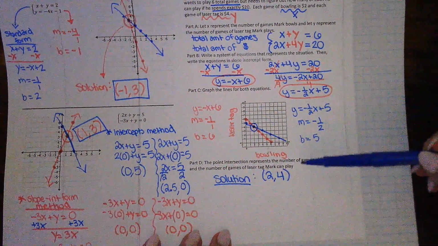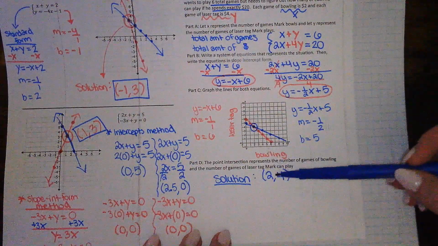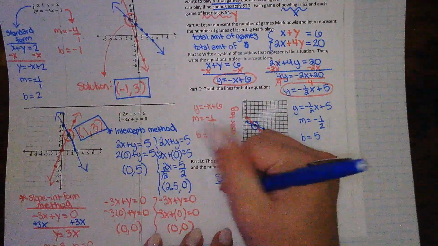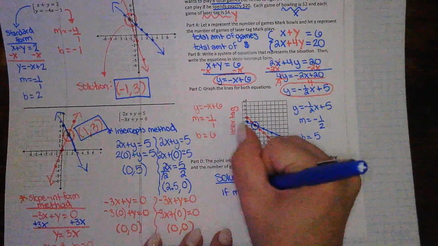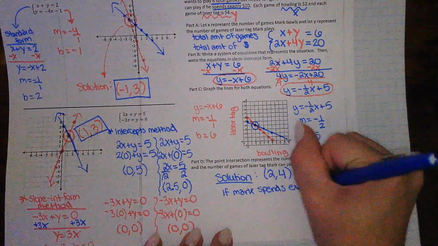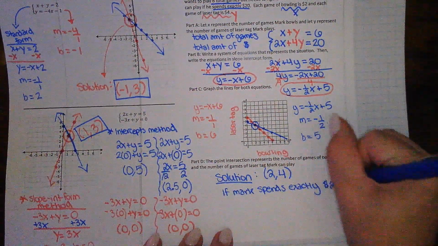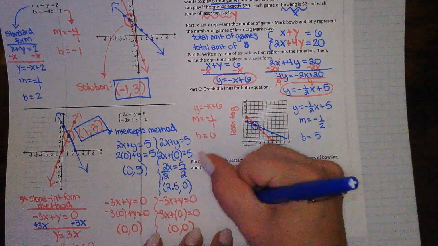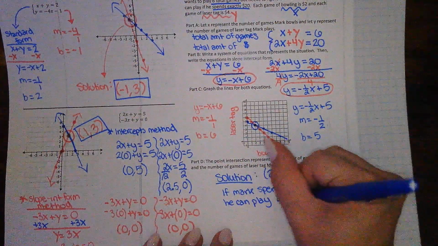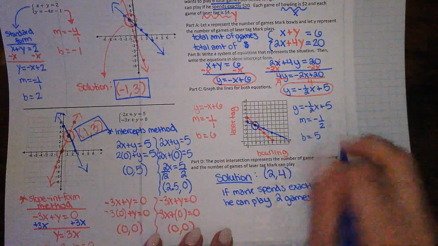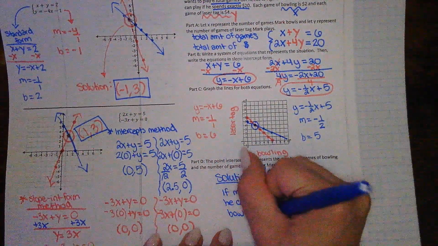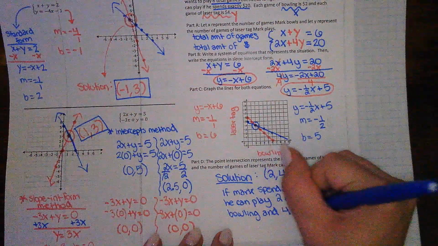And in real-world problems like this, we want to make sure that we say what this solution means in the context of the problem. So if Mark spends exactly $20, he can play 2 games of bowling and 4 games of laser tag.